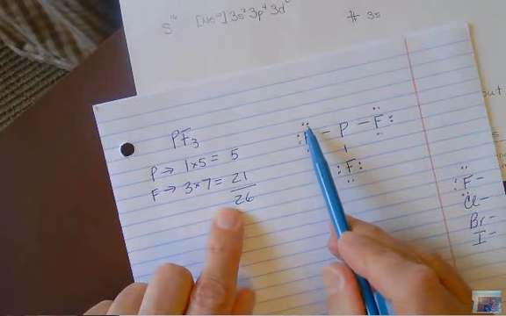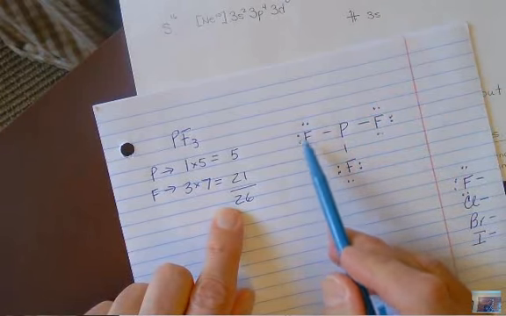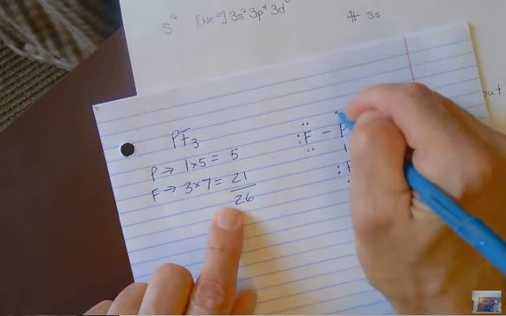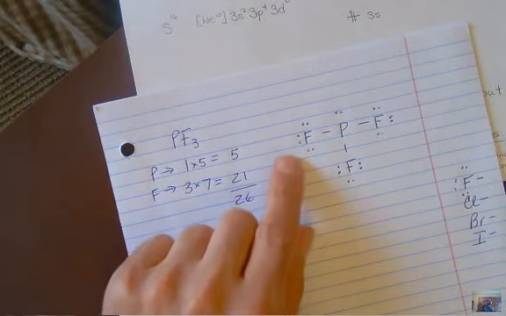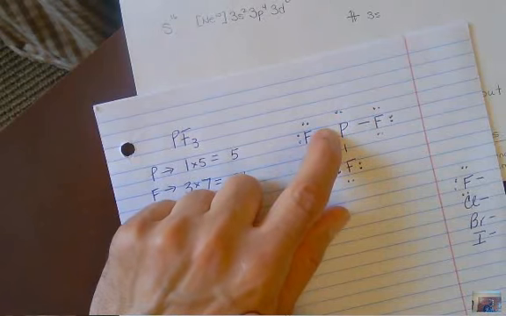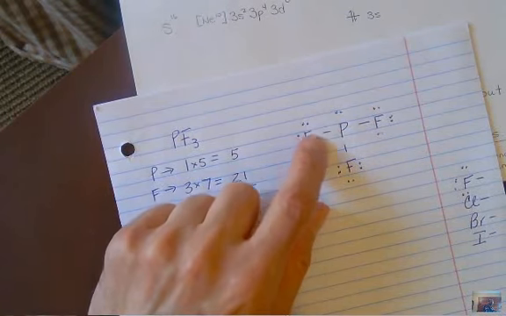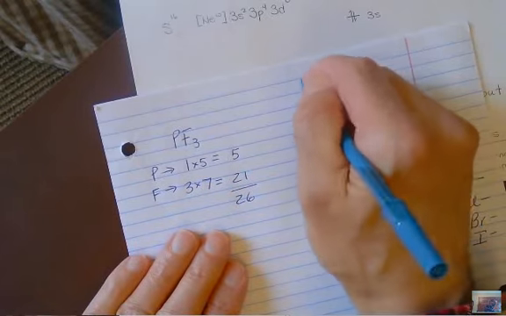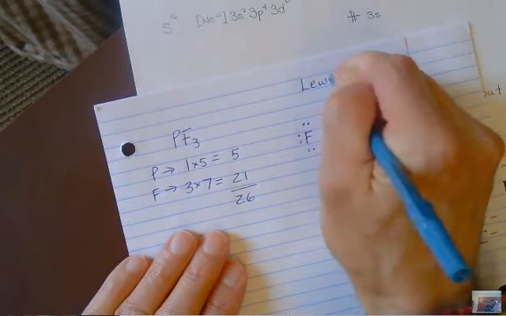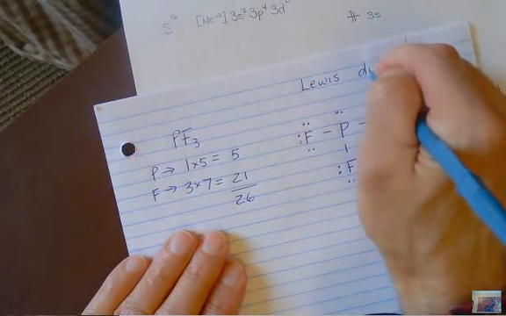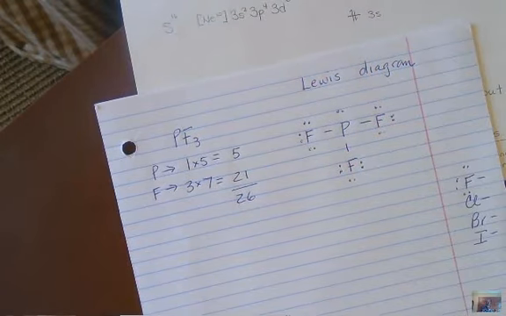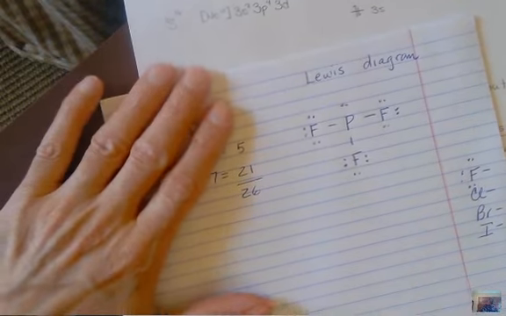How many did I get to? I got to 24, right? 8 times 3. So where does the last 2 go? Perfectly right in there, giving not only phosphorus an octet, but each of the fluorines has an octet. So this is our expected Lewis electron dot diagram, a Lewis diagram for phosphorus trifluoride.